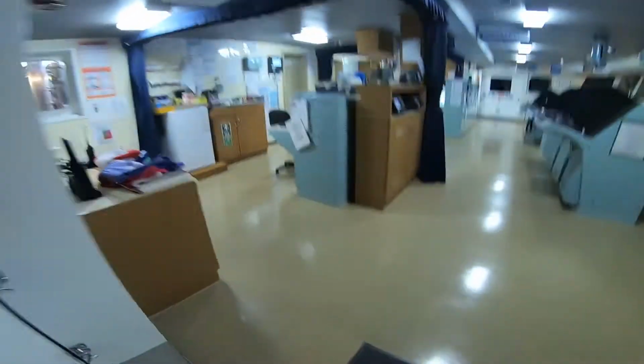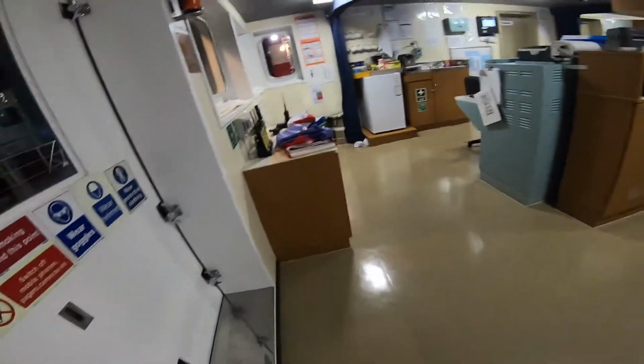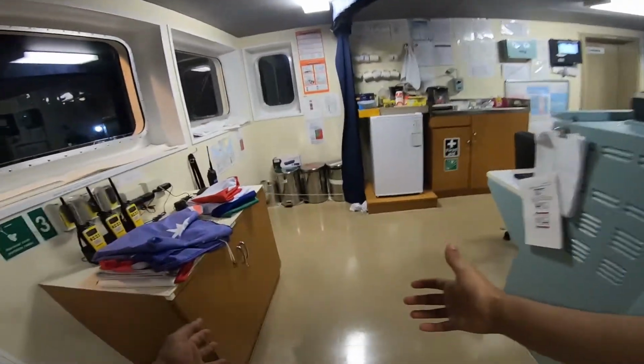We also have a hygrometer on both sides, so we can take the temperatures, dry and wet. We have it on the starboard side and on the port side as well. So let's close this door and we move aft. This is our small cabinet for flags.